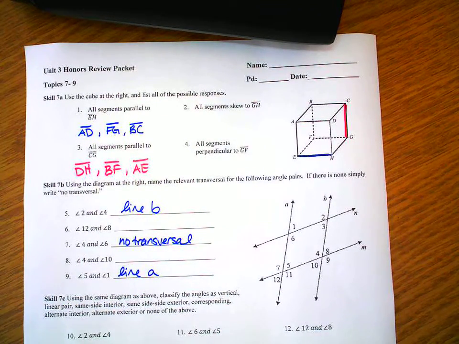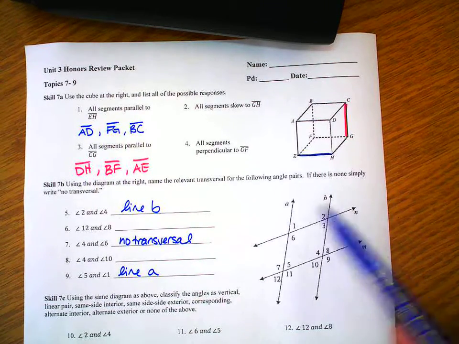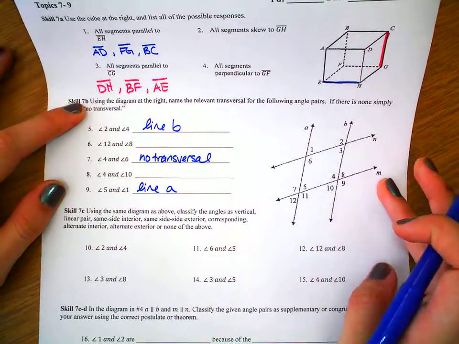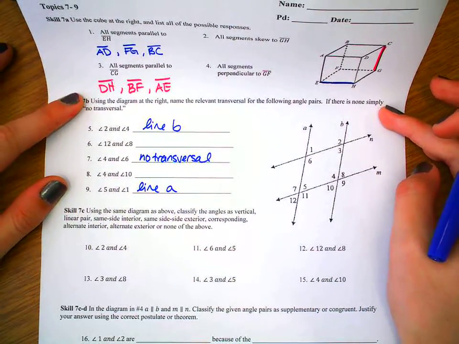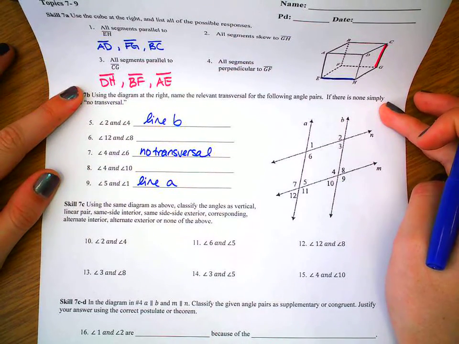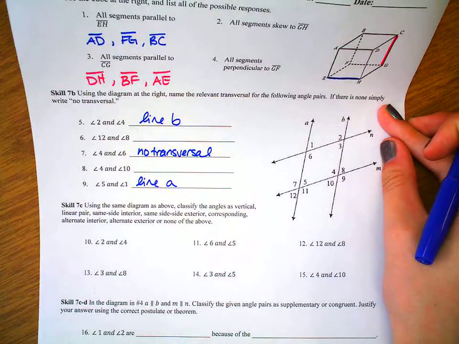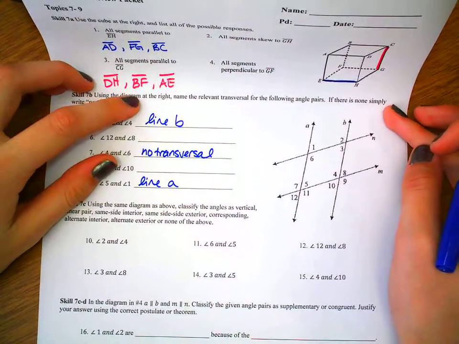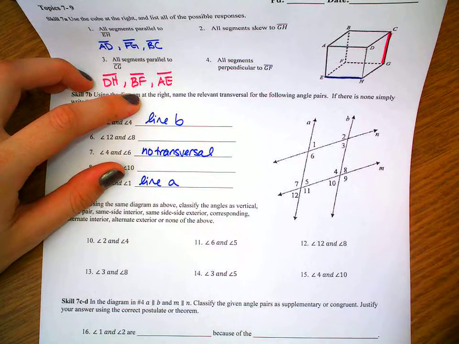Okay, number 11, 13, and 15 are going to be still dealing with this image up here. So slide this up. I want to classify the angles as vertical, linear pair, same side interior, same side exterior, corresponding, alternate interior, alternate exterior, or none of the above. So pretty much I just want to identify the angle relationship.